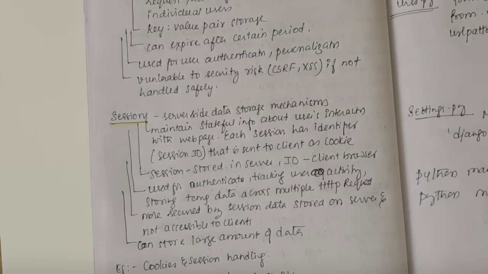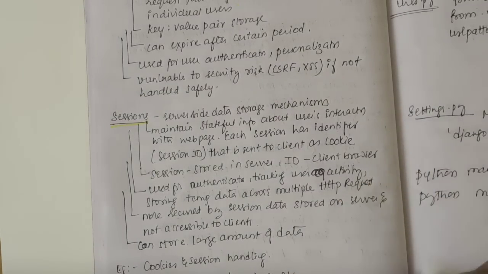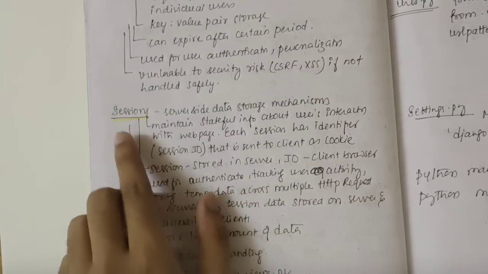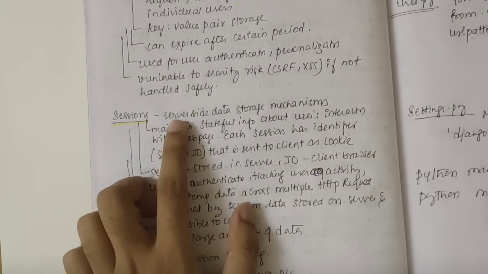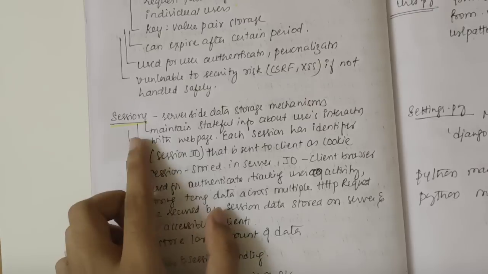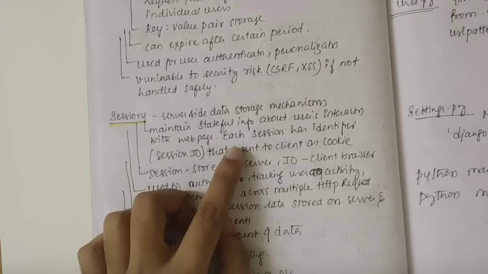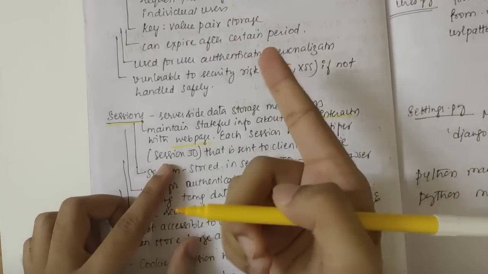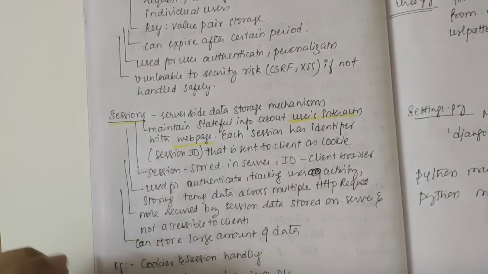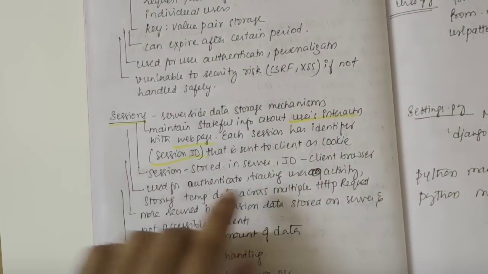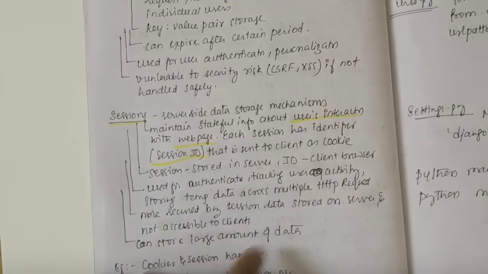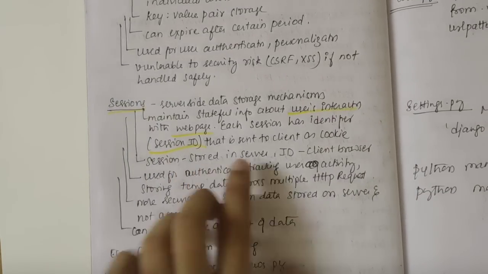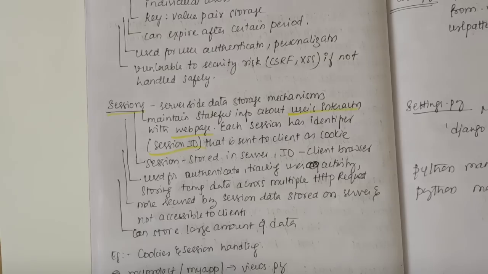At times, if they ask the difference between cookies and sessions, we should write these points. Both are comparing and contrasting. Sessions are server-side data storage mechanisms. They maintain stateful information about users' interaction with the website. Users' interaction with the website is stored in the server, and that is done by the session. Each session has a session ID that is sent to the client as a cookie. We get the session ID back through the cookie. So the session is stored in the server, and the ID is stored in the client browser.